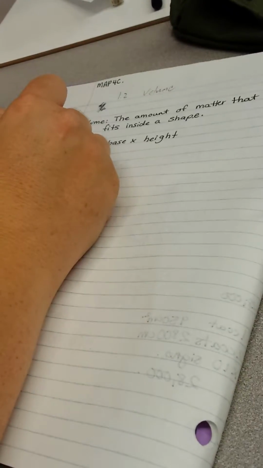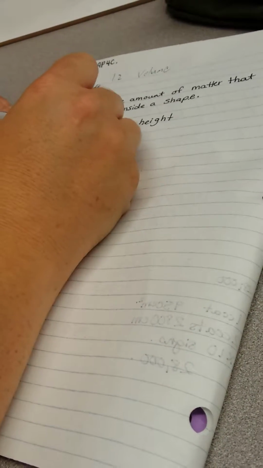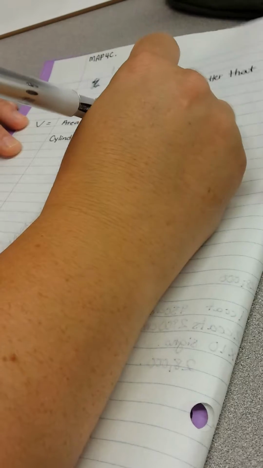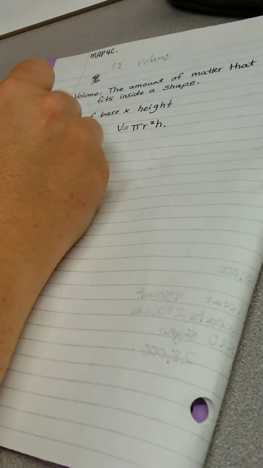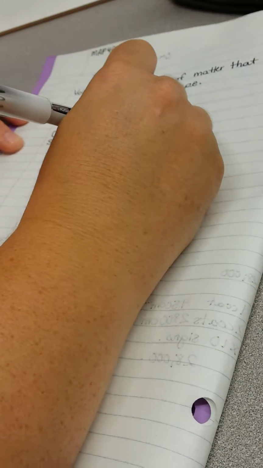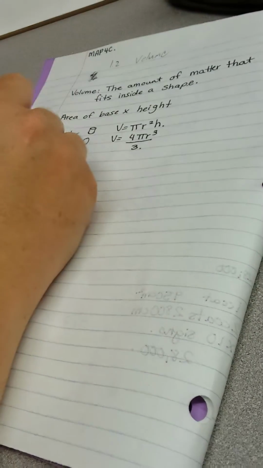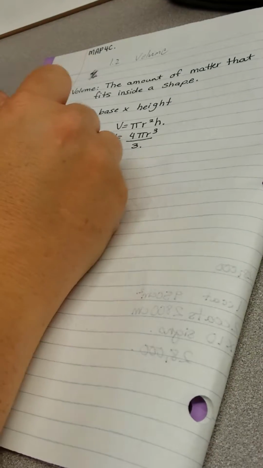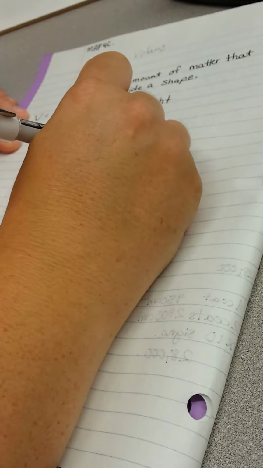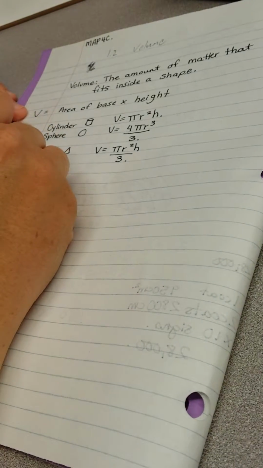So I'm going to give you a couple of formulas here. For a cylinder, which is like a can like this, volume equals pi times the radius squared times the height. For a sphere or a ball, volume equals 4 times pi times r cubed, use that cubed button on your calculator, divide by 3. For a cone, like a dunce hat, volume equals pi times r squared times the height, divide by 3.